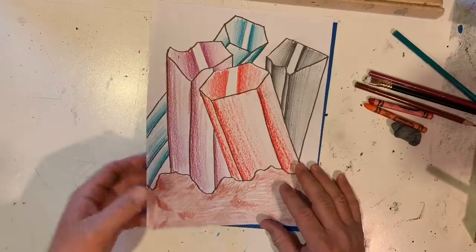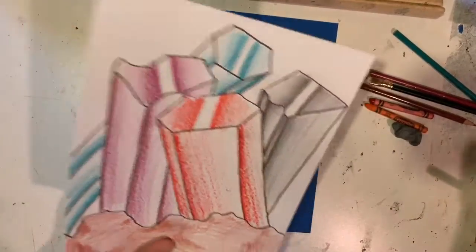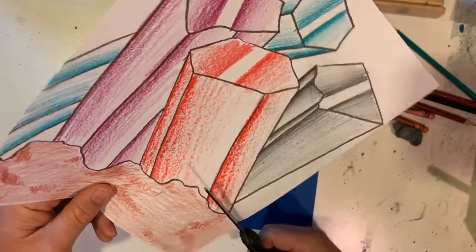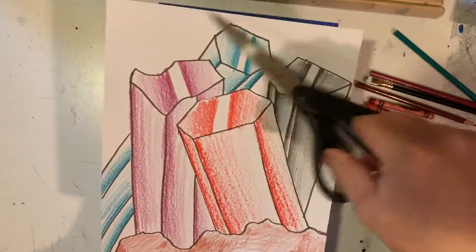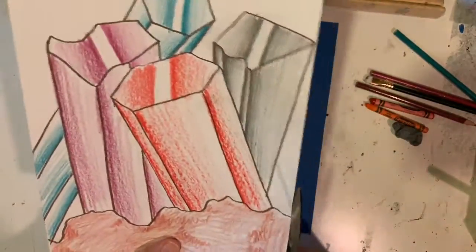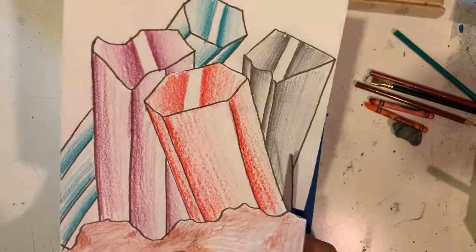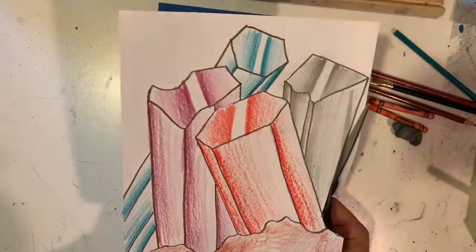Now the last thing you can really do if you really want to take a next step is take a pair of scissors and then get rid of all this negative space around your crystals or geodes or whatever you like to call them.